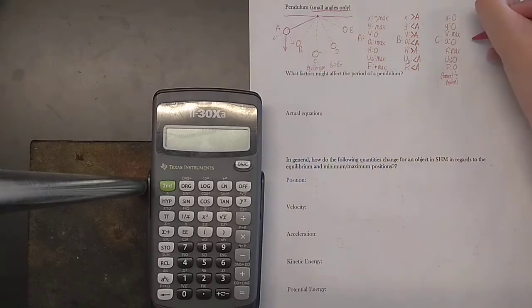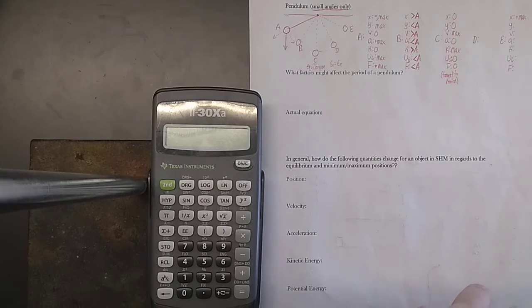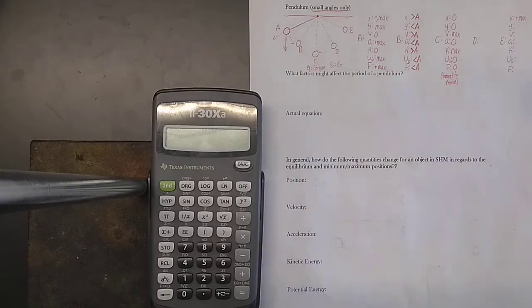D and E are very similar to B and A. Again, I will do E first, then go back to do D. At position E, the X variable, the horizontal position, is at its positive maximum. The Y position is also at its positive maximum. Let's make sure you can see that there.